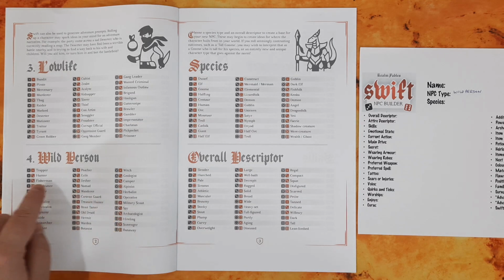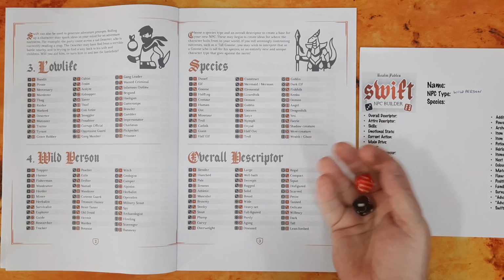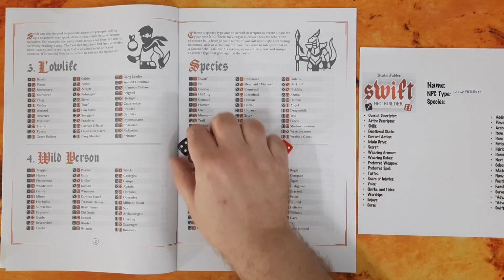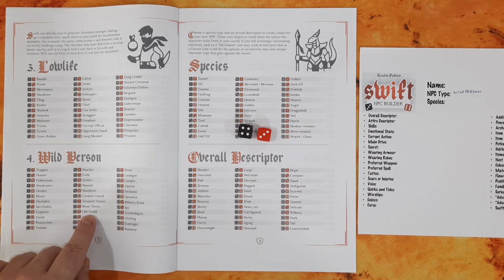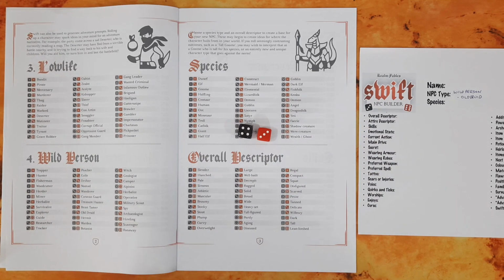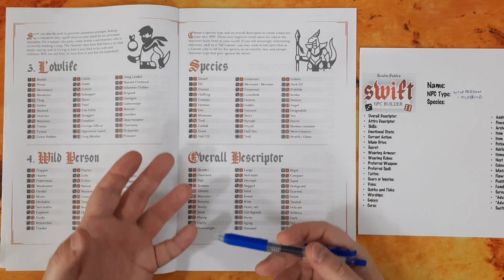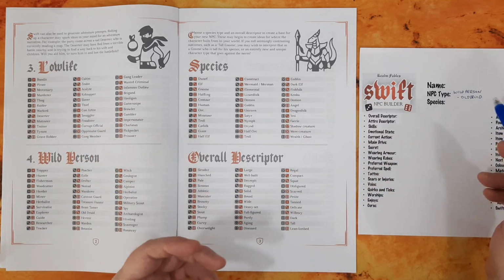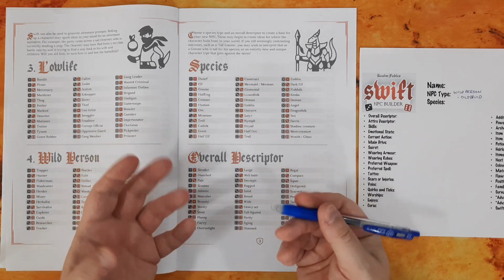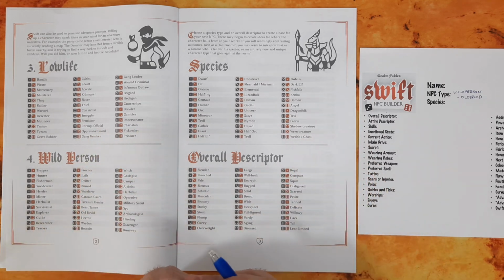And now we roll d66 to find out exactly what kind of wild person they are. So again, black first, we get a 4-3. So a 4-3 is an old druid. Okay, this could also be used to help generate ideas for scenarios or quests. So as the party, or yourself if you're a solo gamer, as you come across this old druid, maybe they have a quest for you, some kind of scenario for you.